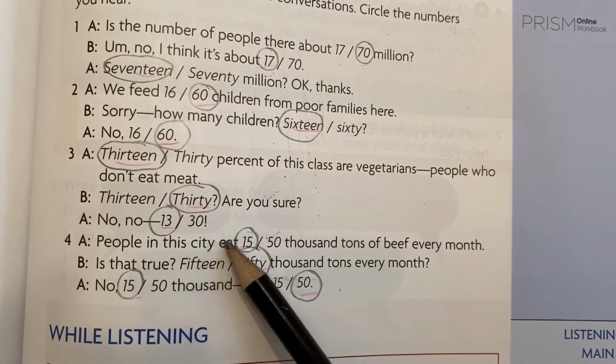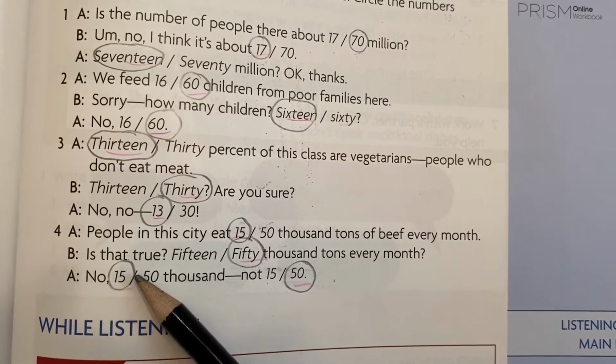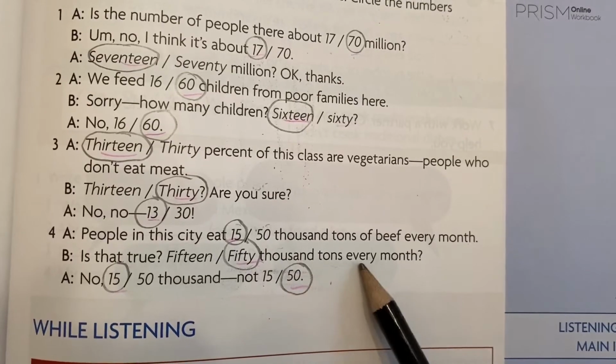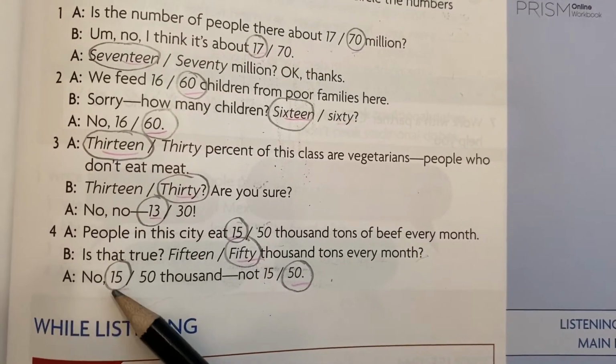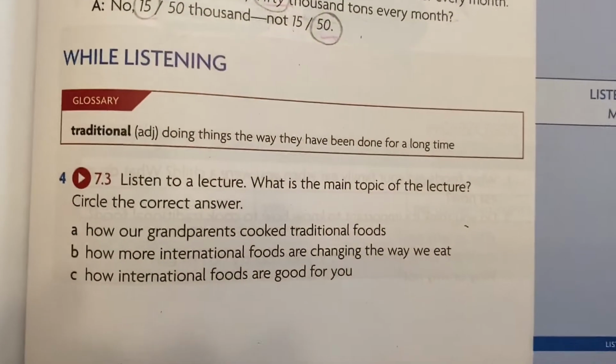People in this city eat 15,000 tons of beef every month. Is that true? 50,000 tons every month? No, 15,000, not 50.